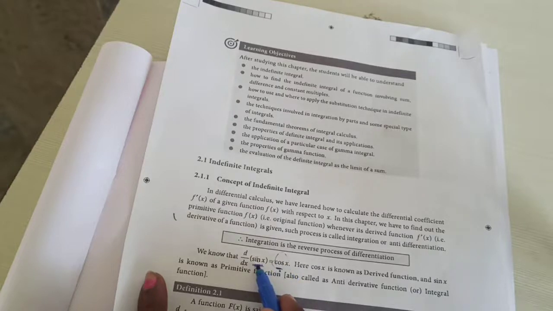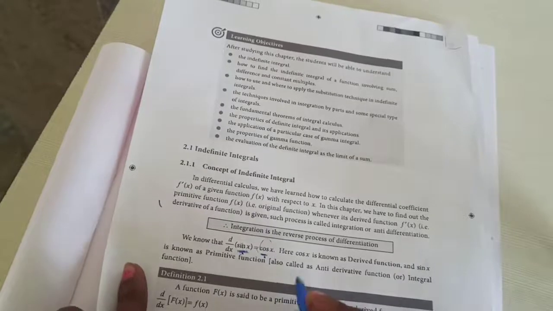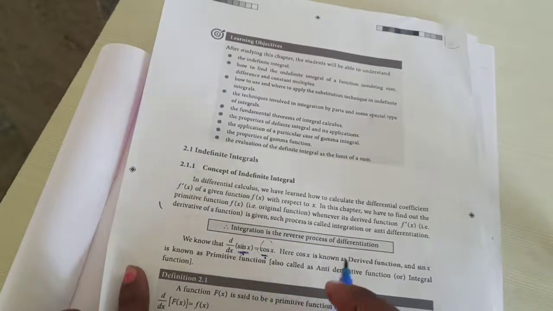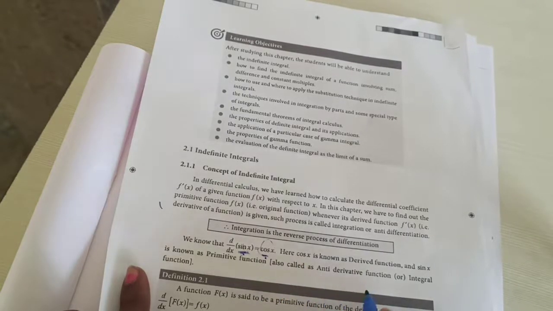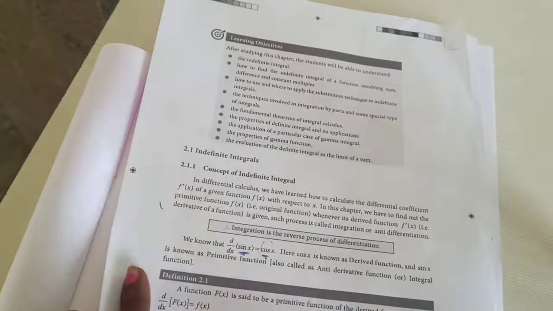So the primitive function is also called antiderivative function or integral function. The primitive function has another name, that is antiderivative function or integral function.